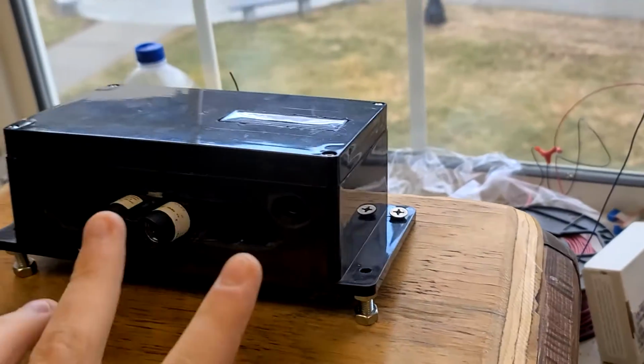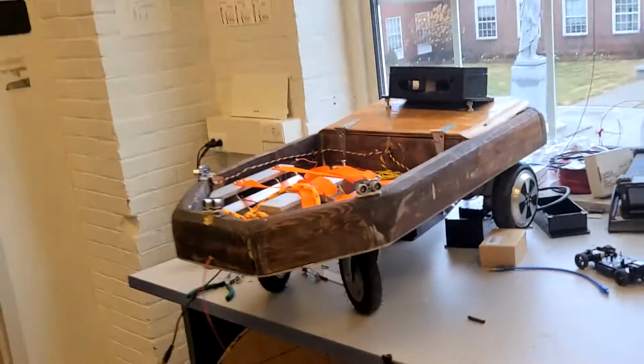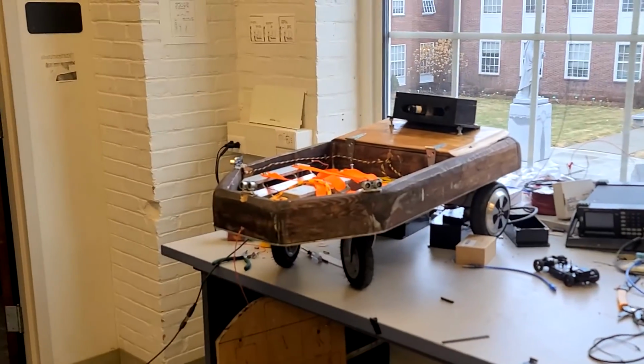because the camera only has 45 degrees field of view. It has to lock onto a QR code, which can go out of the field of view. This though, this can sweep anywhere, so I could set it all the way out here, and it'd still work.